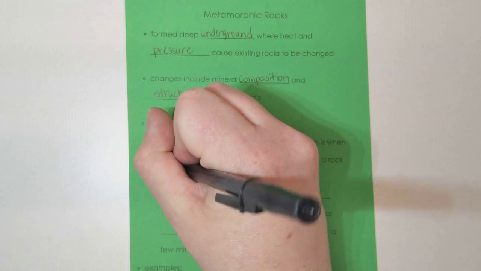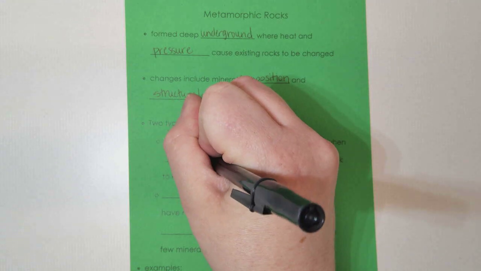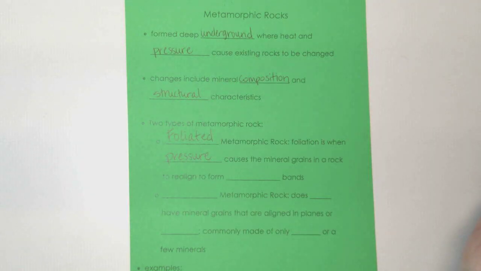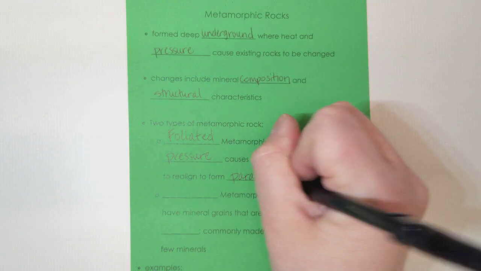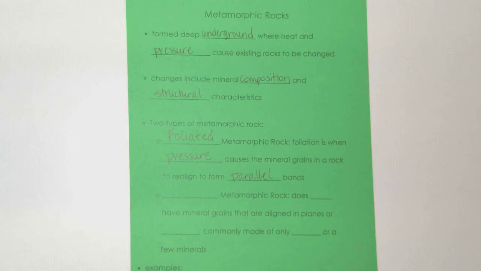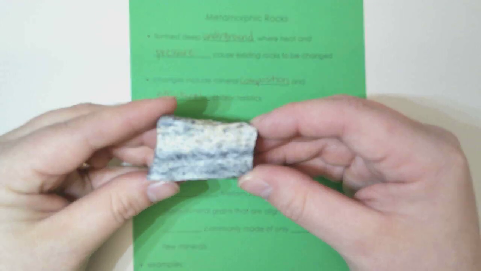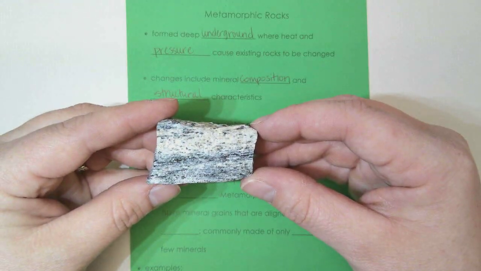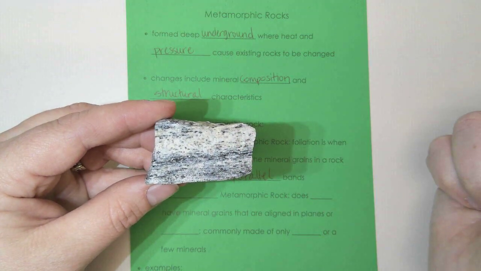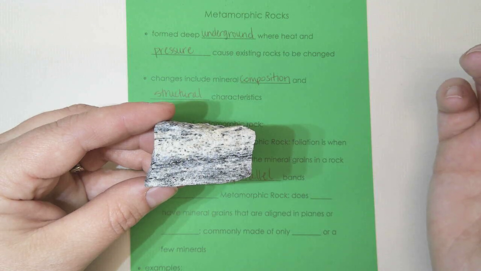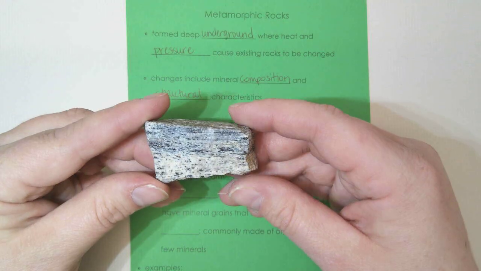Foliation occurs when pressure causes the mineral grains in a rock to realign and form parallel bands. We see these as lines in the rock. So here is an example of something that's called gneiss, and you can kind of see the lines that have formed, especially down here, because of that foliation. You can kind of see it on the other side as well.